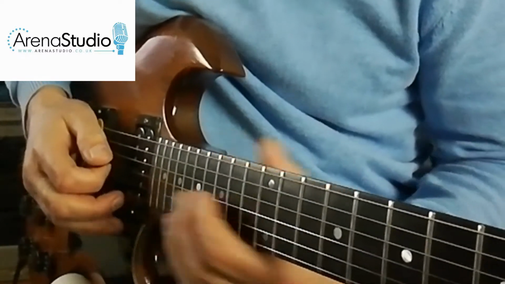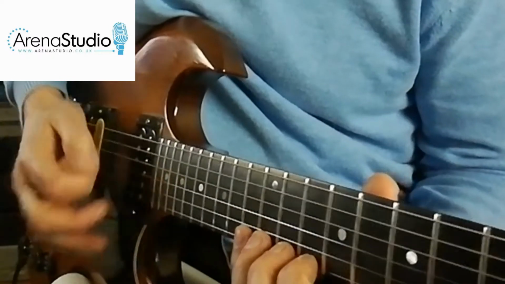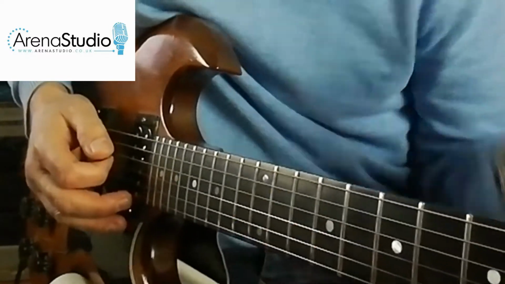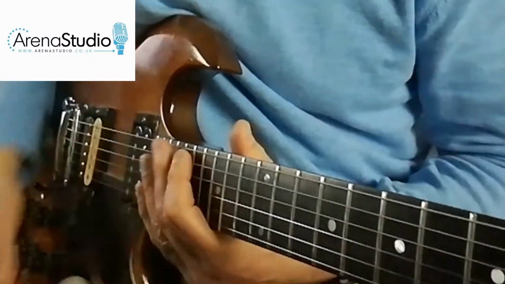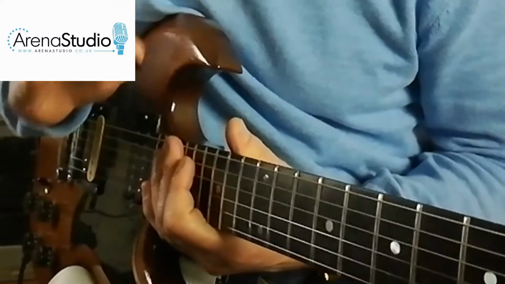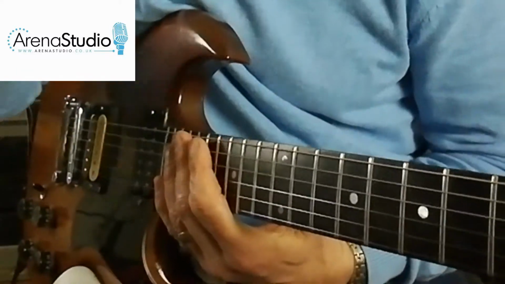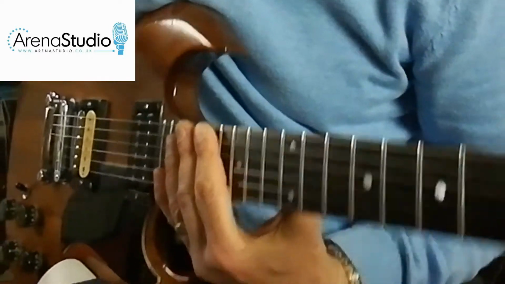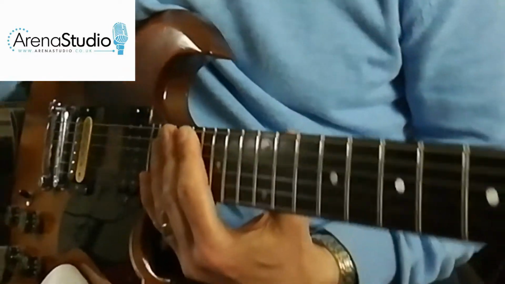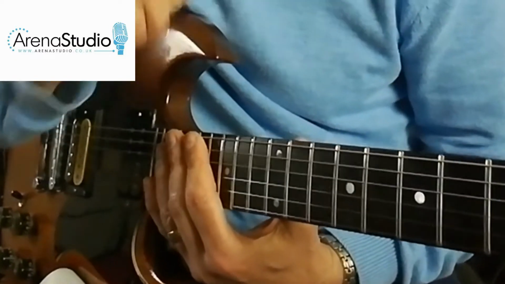So with economy picking, we're literally following the direction of the pick. If we've got a 3-note per string pattern, this is how we should approach it. And you'll see why I've gone for a 3-note per string pattern, because this little golden nugget of information is something that we always neglect, and this is the bit that unlocked it all for me.